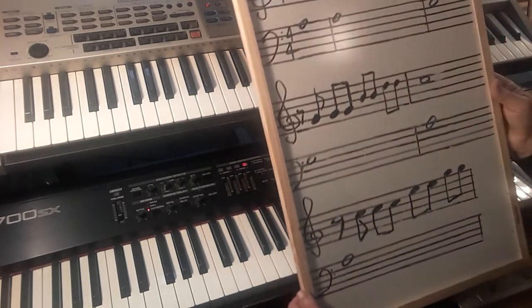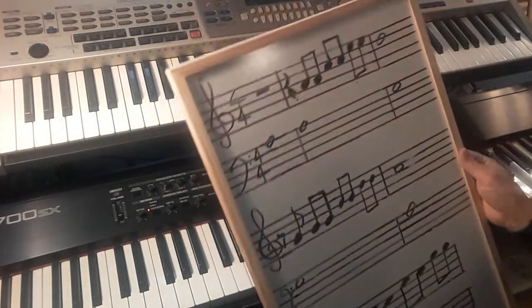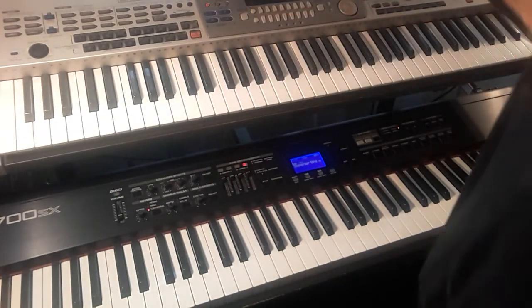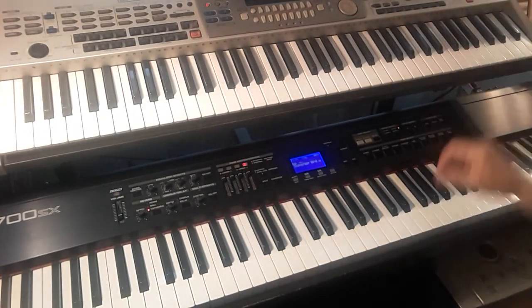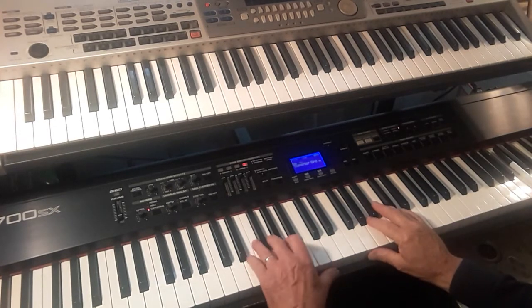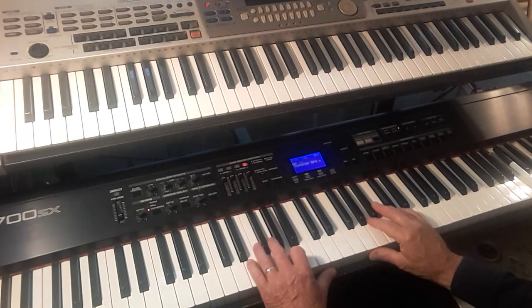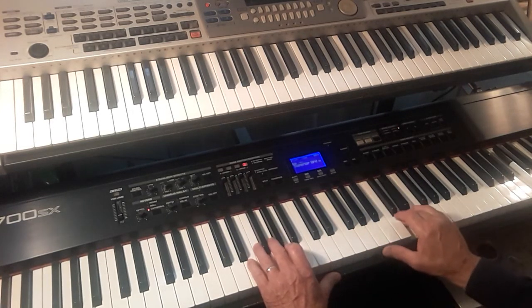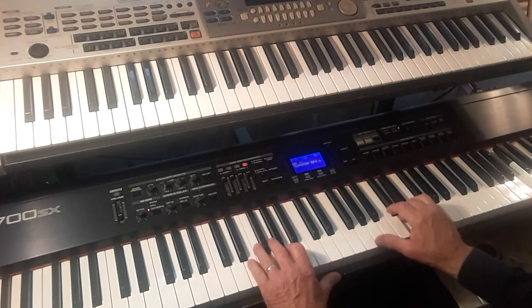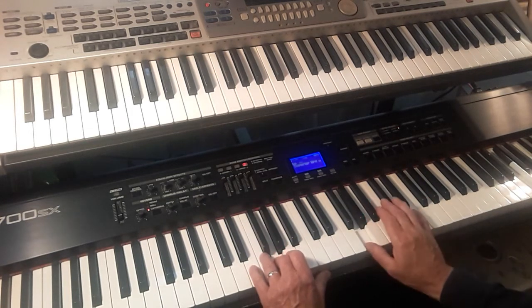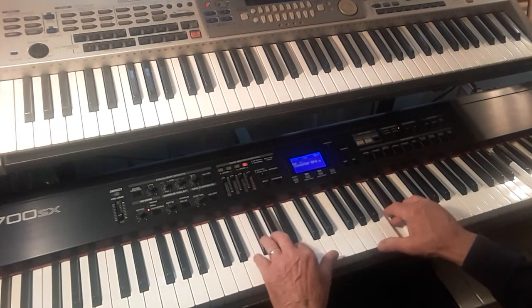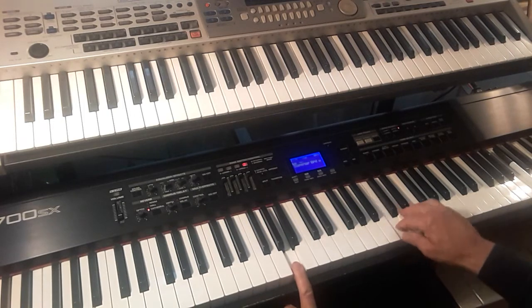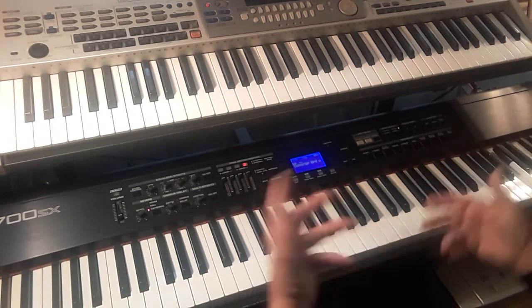So I'll play that for you, and basically how it goes is like this, if I can put my board somewhere where I can read it. 1, 2, 3, 4. 1, 2 and 3 and 4 and 1, 2, 3, 4. 1, 2 and 3 and 4 and 1, 2, 3, 4. 1, 2 and 3 and 4 and so on.